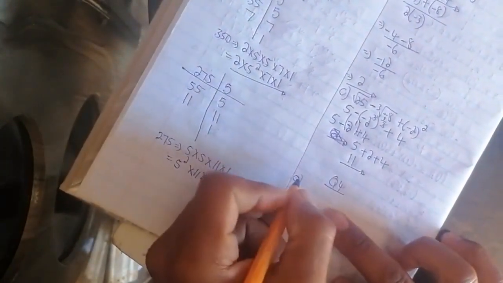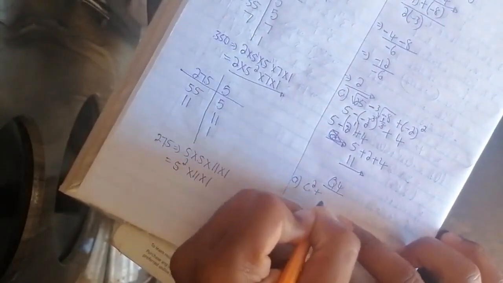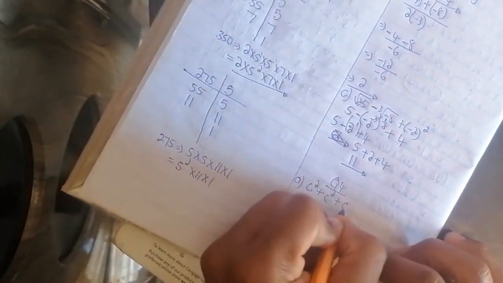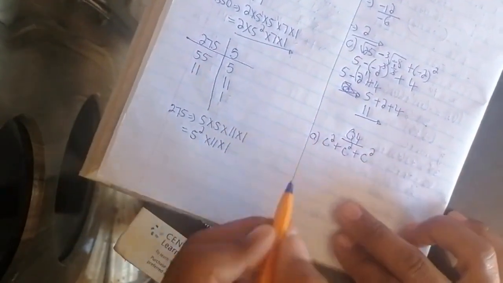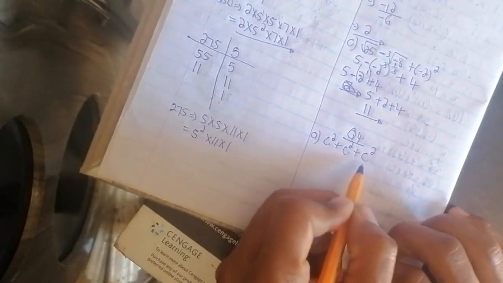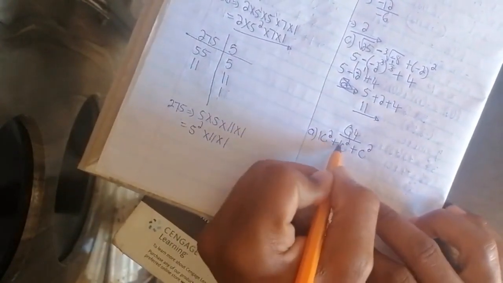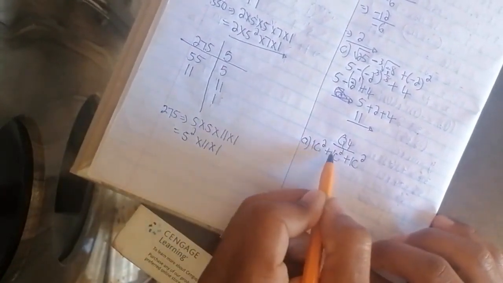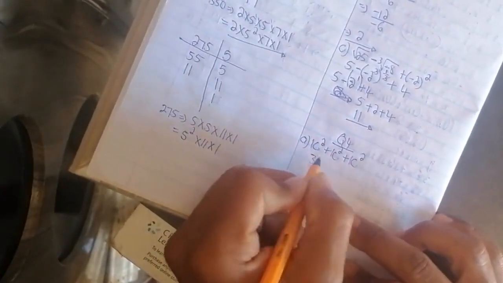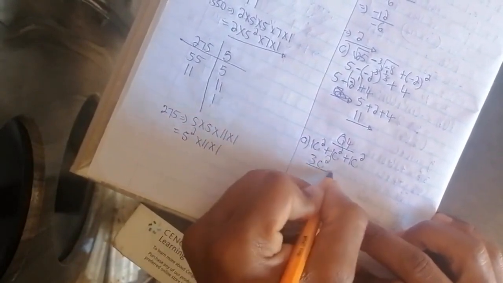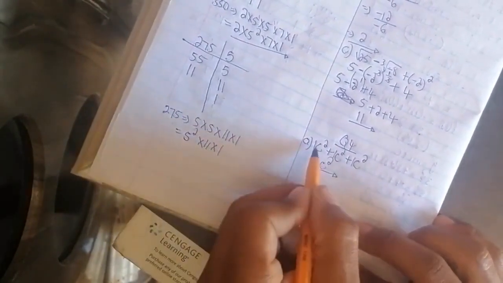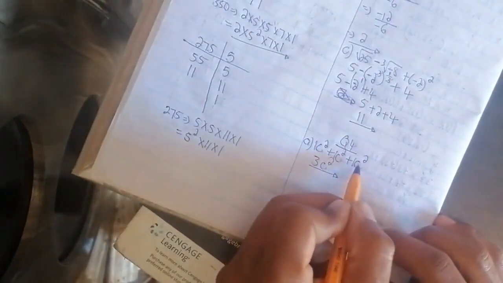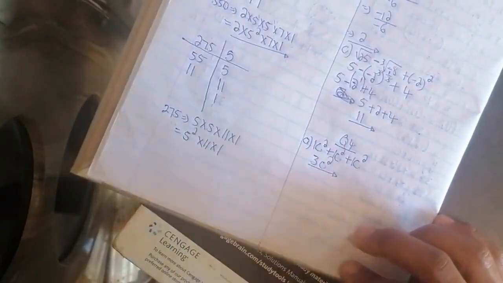Simplify the following. We have c squared plus c squared plus c squared. Now, whenever there's addition involved and the letters are the same, remember there's a 1 there, there's a 1 there, then there's also a 1 there. So you just say 1 plus 1 plus 1, it's 3, then you leave your c squared. So c squared plus c squared plus c squared is 3c squared. That's how you find your answer.